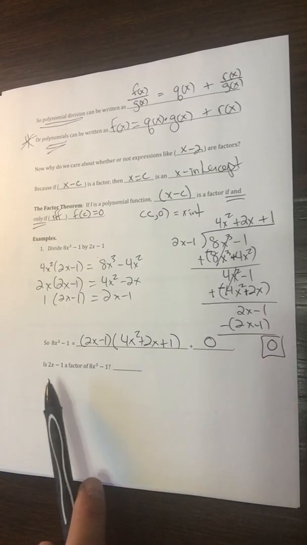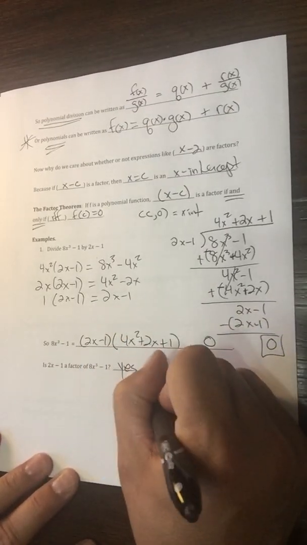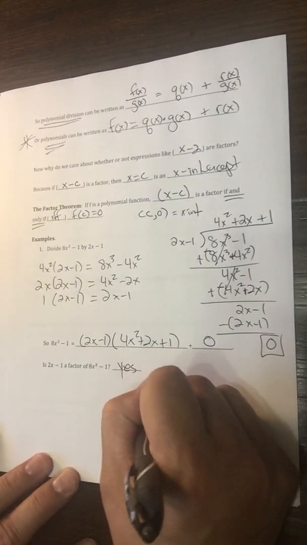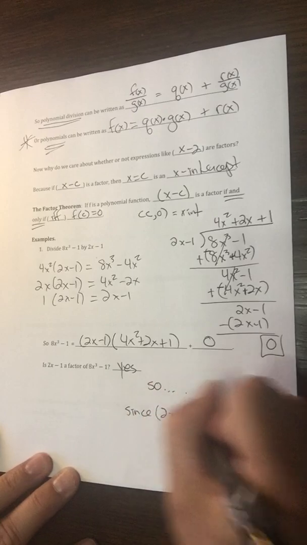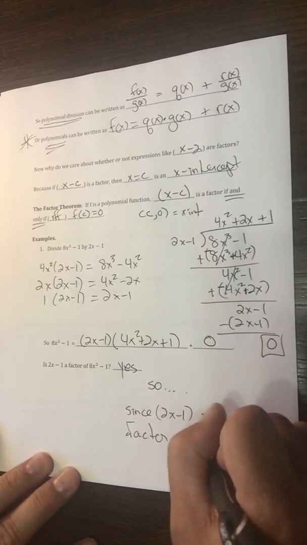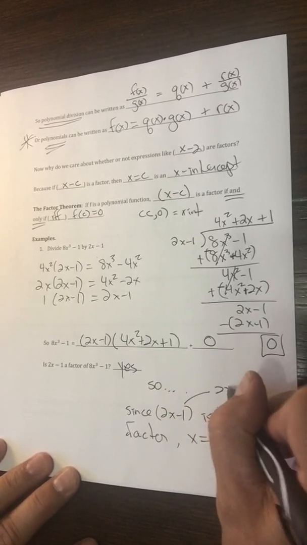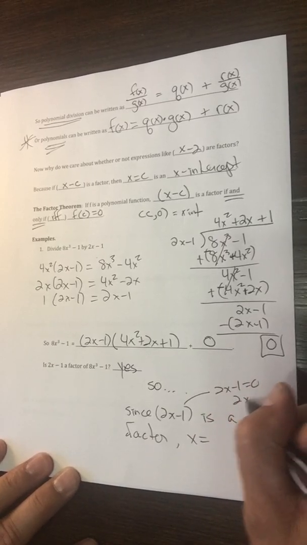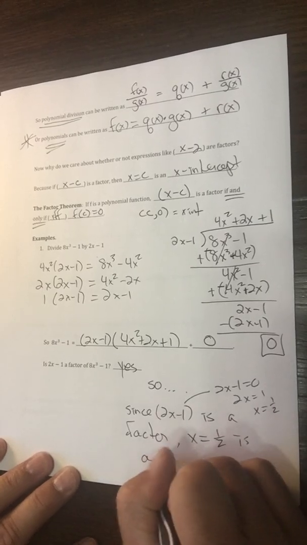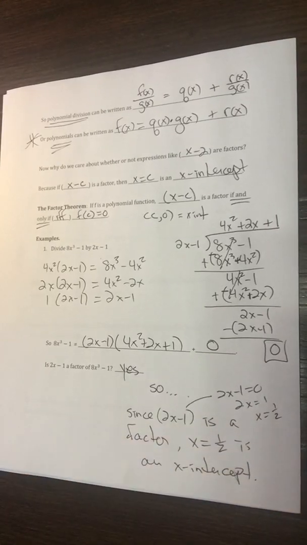To answer your question, is 2x minus 1 a factor? Yes, it is. So what did I just learn from the factor theorem? Since 2x minus 1 is a factor, if you set that equal to 0 and solve it, 2x equals 1, x equals 1/2. x equals 1/2 is an x-intercept. That's what we just found out by using long division.